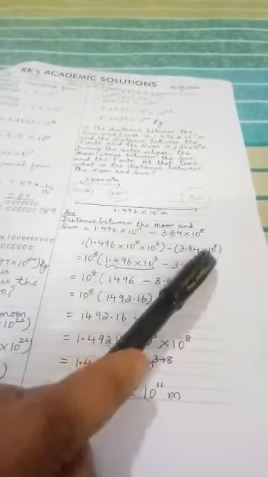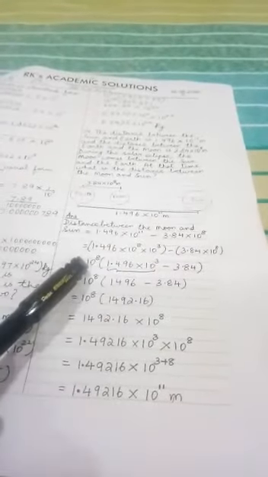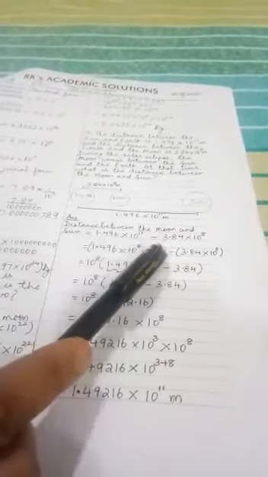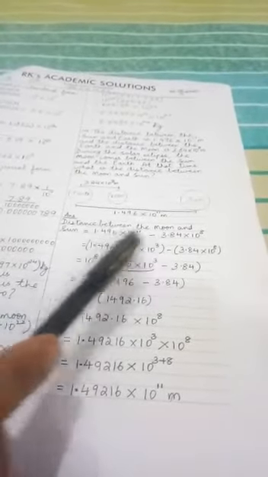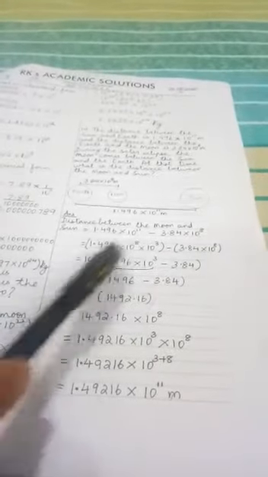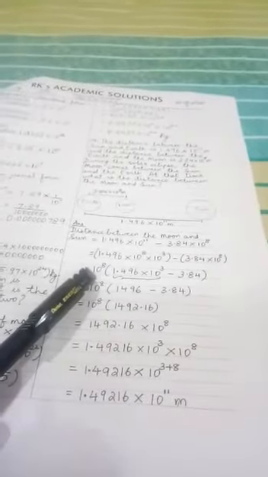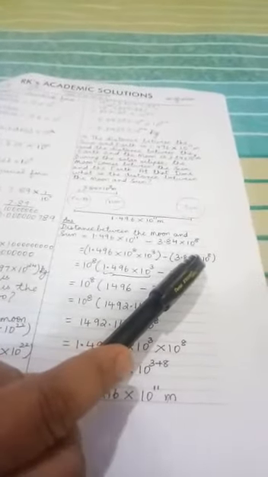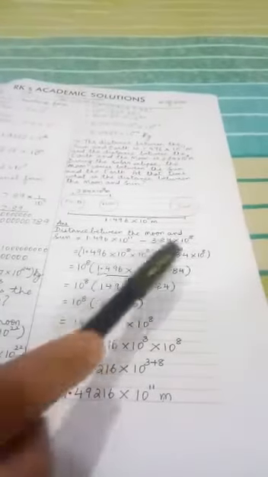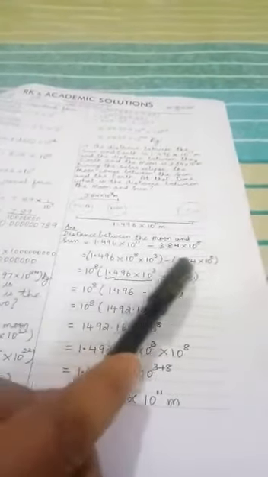Now what's common between these two? 10 power 8. Bring it out. So 10 power 8 is out common. So we need to write these two terms here, and the product of this and this will give us the first expression here. Minus 3.84 into 10 to the power of 8 will give us the second expression here. See here, we have 10 power 8 outside. So we need to write this here, 3.84. Now this into this will give us the second expression.